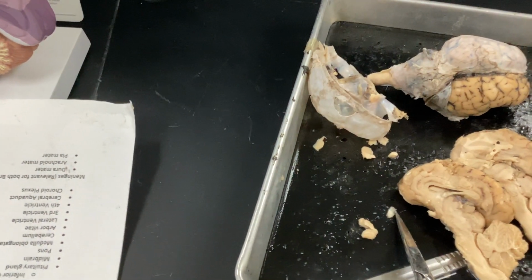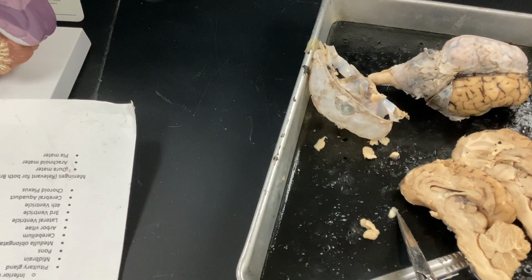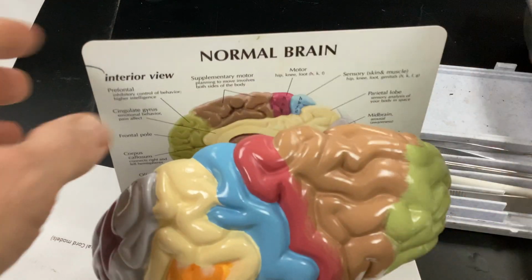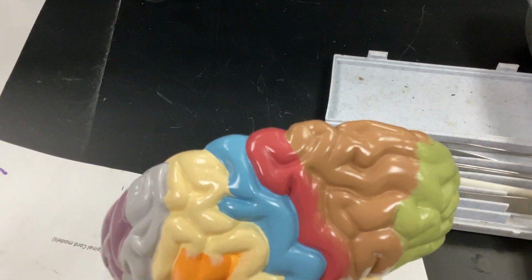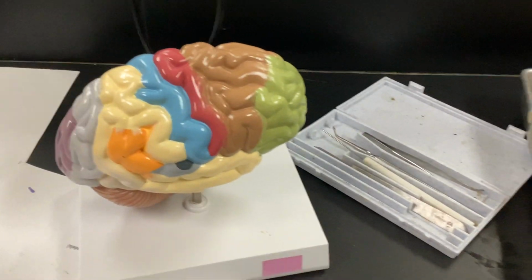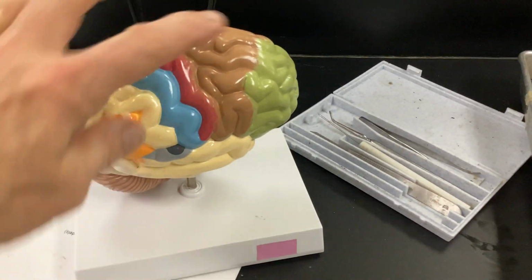Okay. Wait a second, I'm going to take these gloves off before I handle that model. So yeah, there's the model. I'll tip this. Try to keep this under half an hour, I believe.